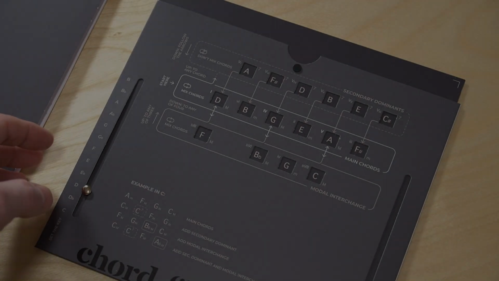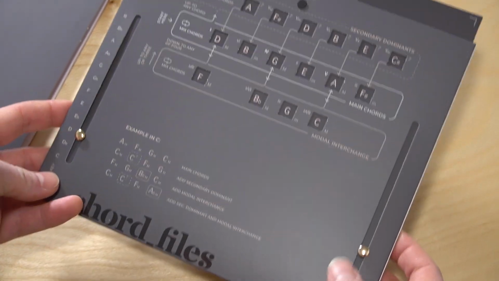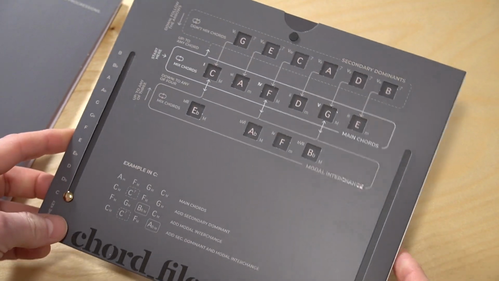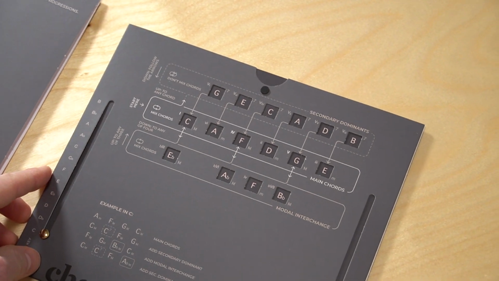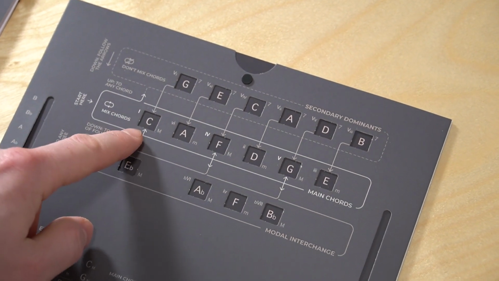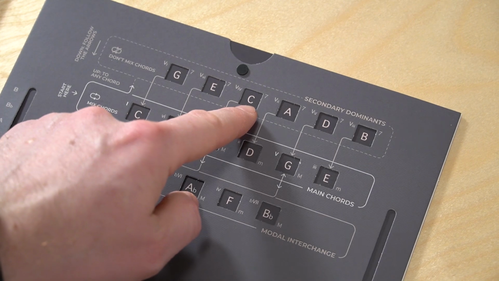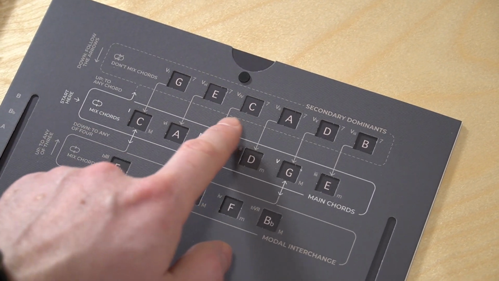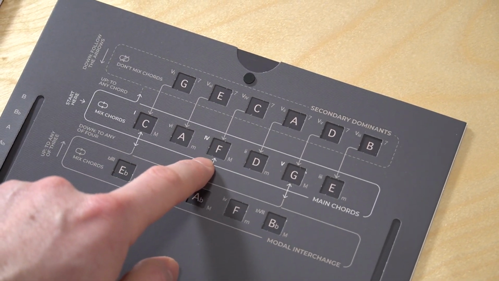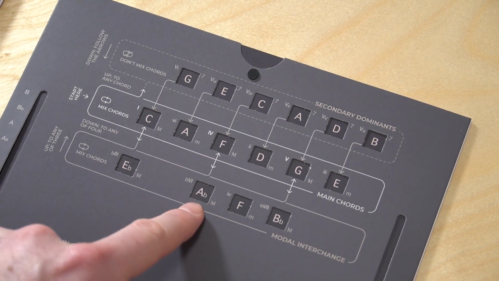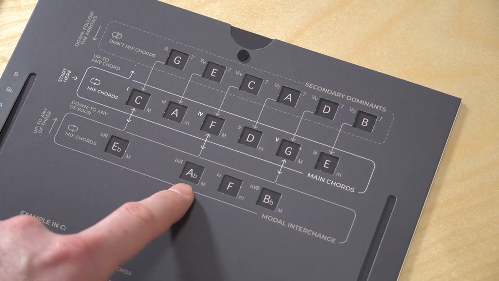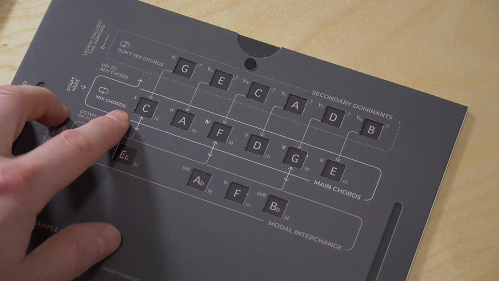And just because we can, let's now complicate our lives even more and add a secondary dominant and a modal interchange to our chord progression. You know the drill by now. Once again, I will start setting the key, this time to C, and start with C major. Move up to secondary dominant C7, resolve it to F major, move down to modal interchange A flat major, and finally back to C major.